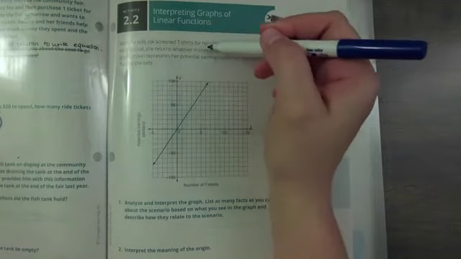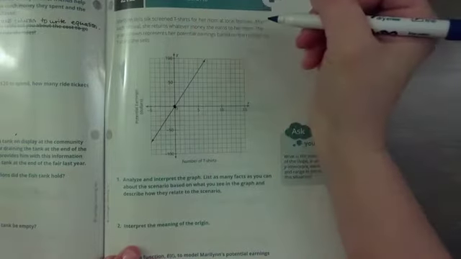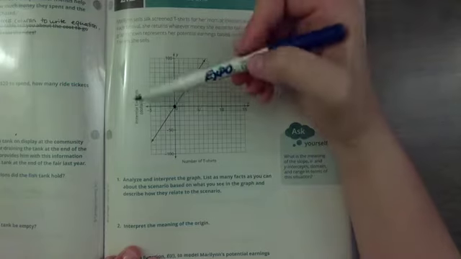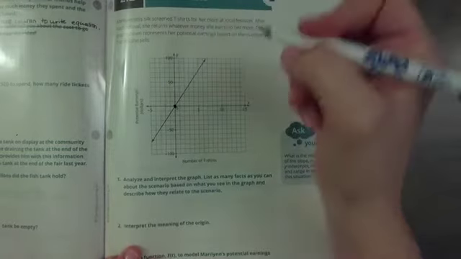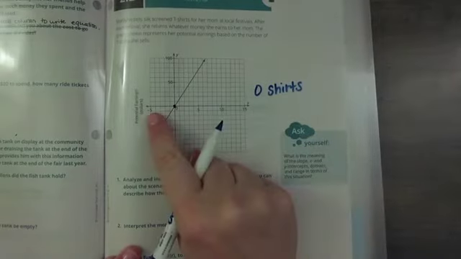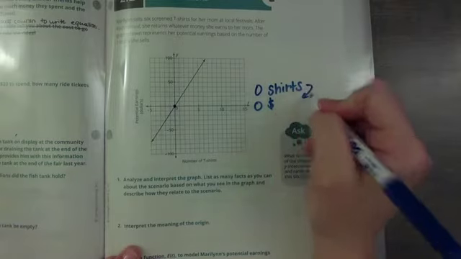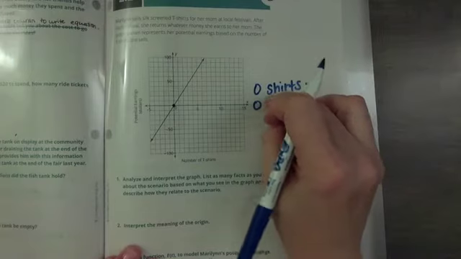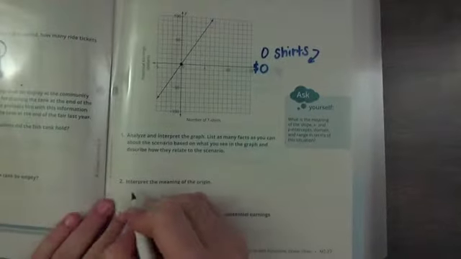After each festival, she returns whatever money she earns to her mom. The graph shown represents her potential earnings based on the number of t-shirts. So this first question asks to interpret the meaning of the origin. So right here. So if you think about potential earnings, or how much money she's earned, and the number of t-shirts. Well, if I'm looking at 0 shirts, how much money has she earned? Well, $0. So 0 shirts means she's earned $0. So that's what that means right there.